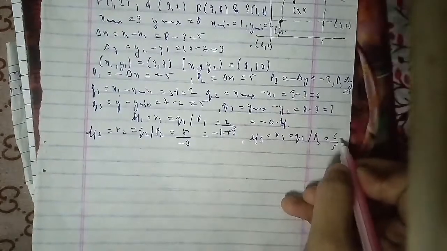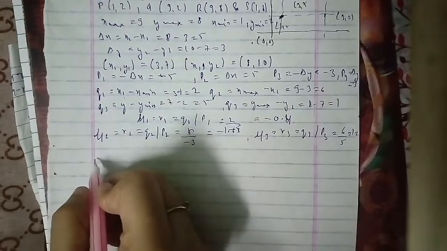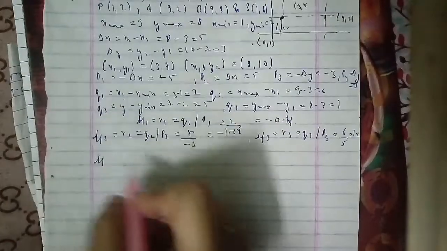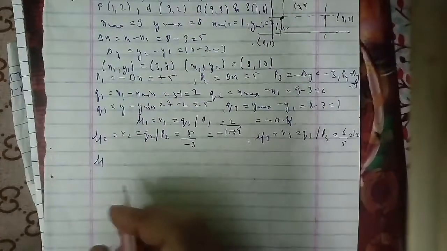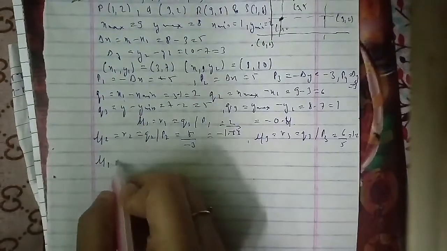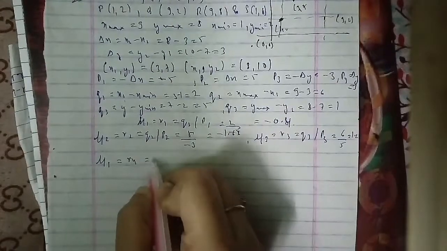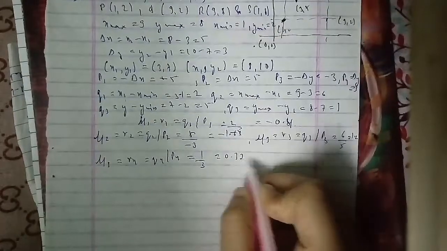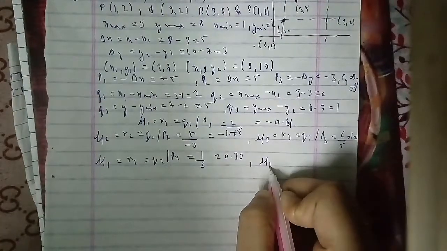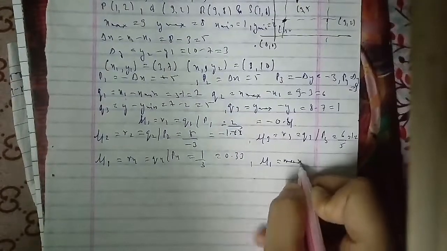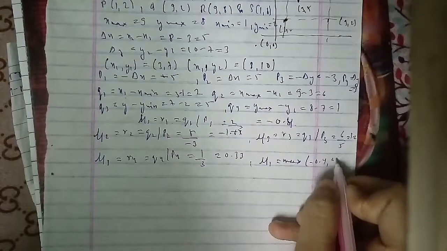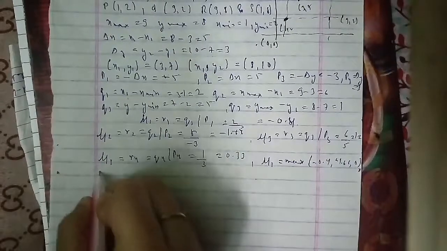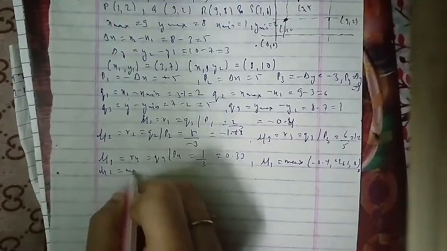So in the same reference, we get mu1 = r4 = q4 upon p4 = 1 by 3, and that is 0.33. Now mu1 = max(0, 4 minus 1.66, 0), that is equal to 0. And mu2 = min(1, 1 by 2, 0.33), which is equal to 0.33 as well. And if mu1 is less than mu2, the endpoints are visible.